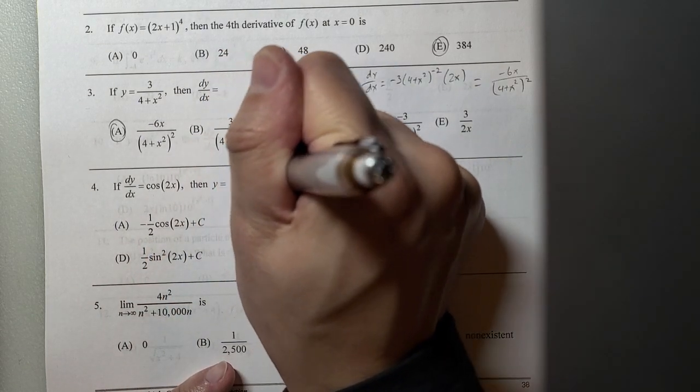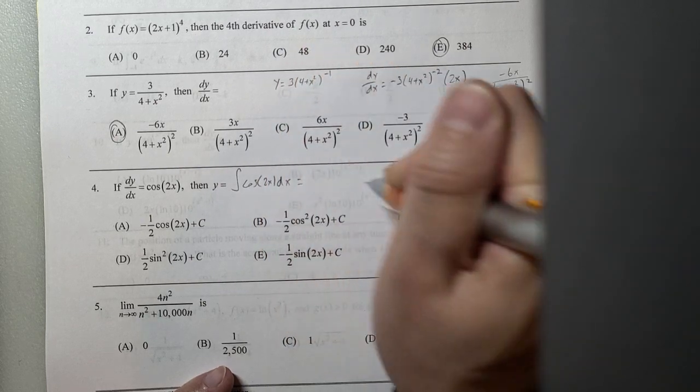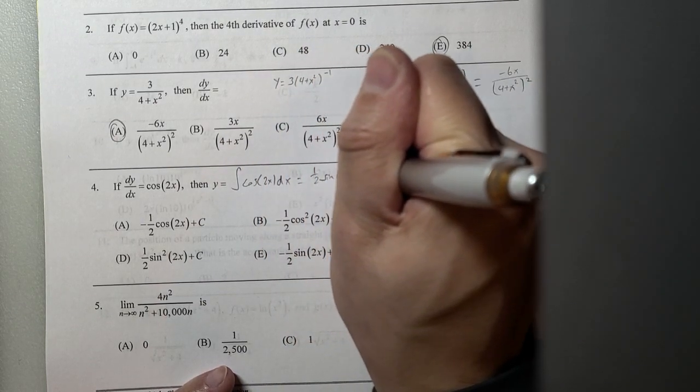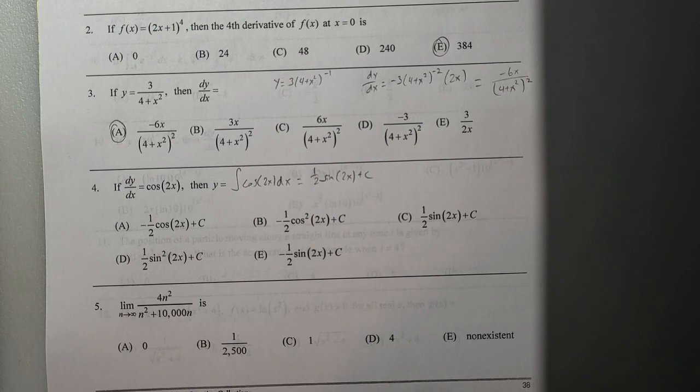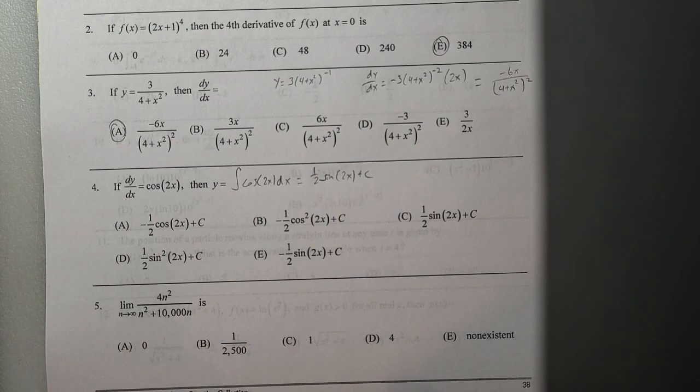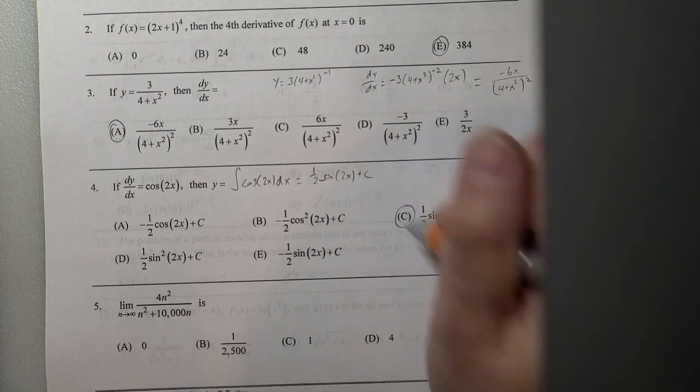So the integral of cosine 2x dx would be half sine of 2x plus C. And that is choice C.